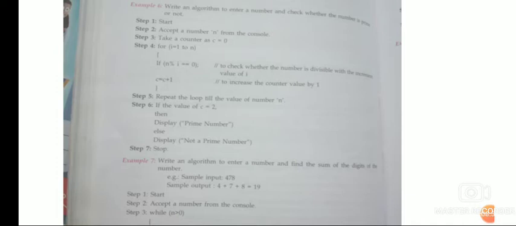Step 1, start. Step 2, accept a number from the input device. Step 3, take a counter as c is equal to 0. Counter variable should be initialized with 0. For i is equal to 1 to n, if n modulus i is equal to 0, that is i is a factor, c is equal to c plus 1, adding 1 to the counter variable. Then repeat the loop till the value of number n.